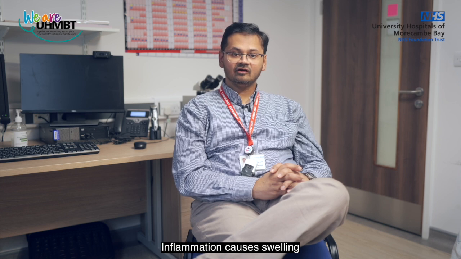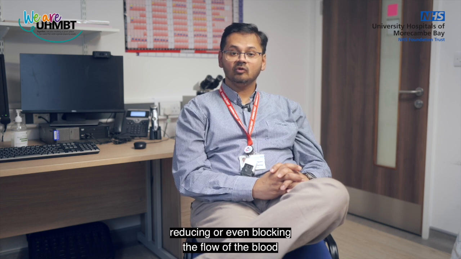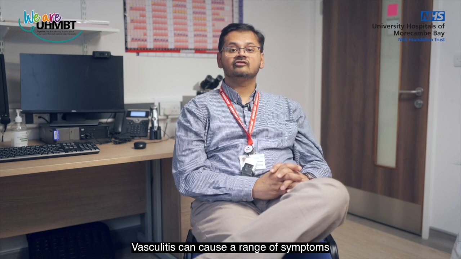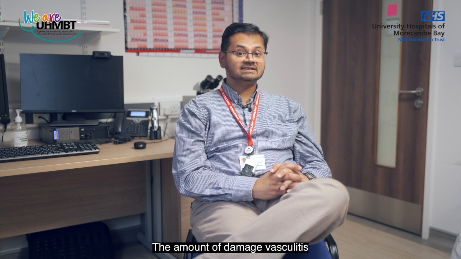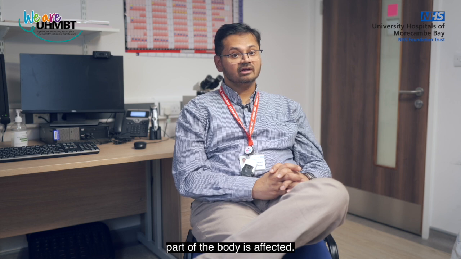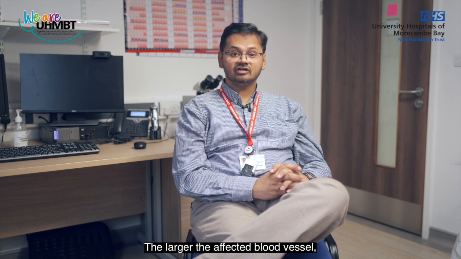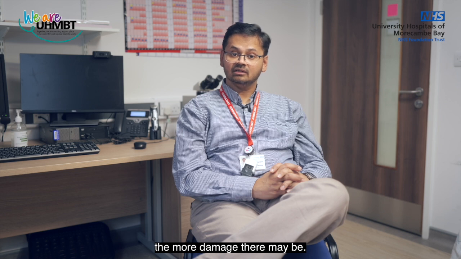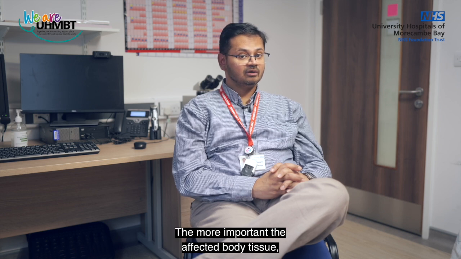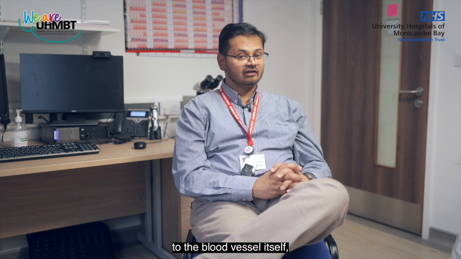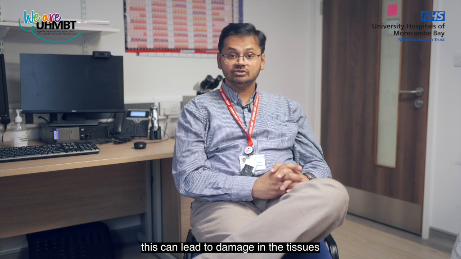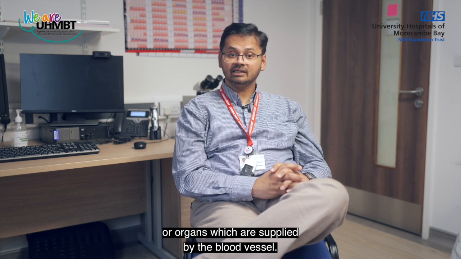Inflammation causes swelling of the blood vessel wall, reducing or even blocking the flow of the blood to the tissues and organs. Vasculitis can cause a range of symptoms and possible complications. The amount of damage vasculitis can cause depends on which part of the body is affected. The larger the affected blood vessel, the more damage there may be. The more important the affected body tissue, the more serious the damage will be. Apart from the damage to the blood vessel itself, this can lead to damage in the tissues or organs which are supplied by the blood vessel.